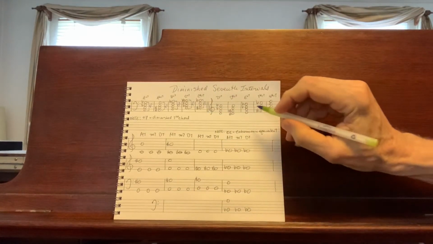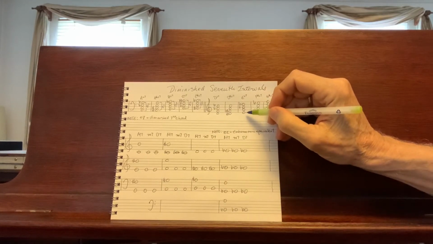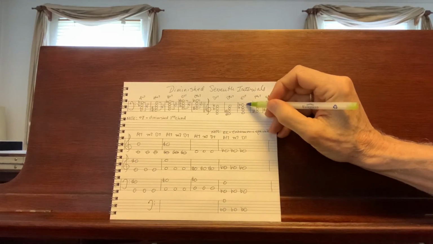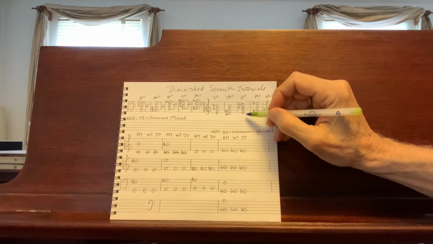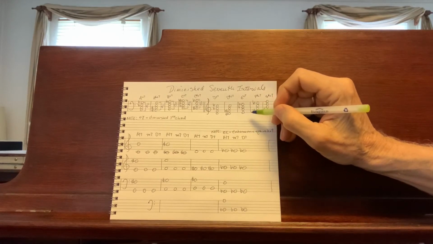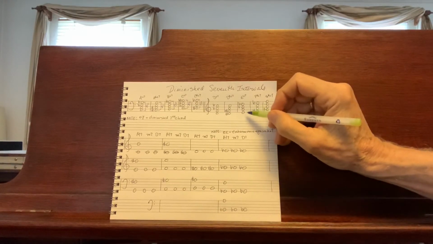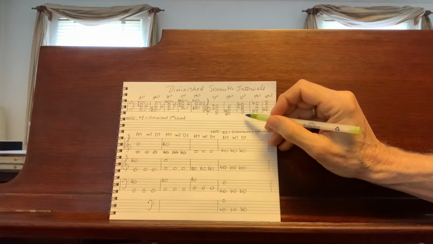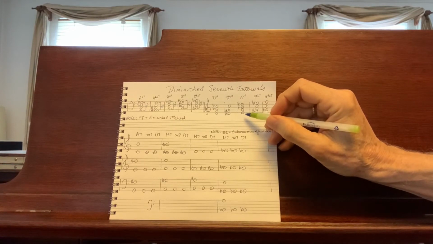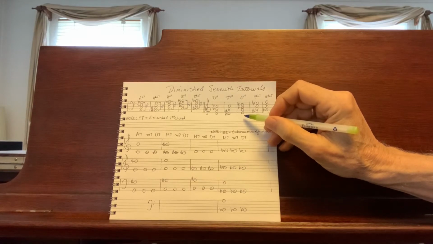The diminished seventh is one of the most powerful chords in a composer's toolkit. It allows the composer to go easily to other keys. Specifically, it can go to 4 different keys. For instance, this E diminished seventh can go to an F. It can go to an A flat chord. It can go to a B chord. And it can go to a D major chord.